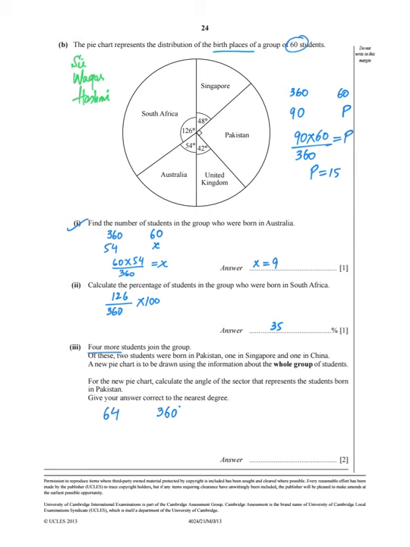So now the number of students in Pakistan is 17, and the angle we don't know, so let's call it B. By cross multiplication, we can find the angle. That will be 17 times 360 divided by 64 equals angle B, which is unknown. So that angle equals 95.6 degrees, and it is clearly mentioned correct to the nearest degree. So that equals 96 degrees. That is your answer.